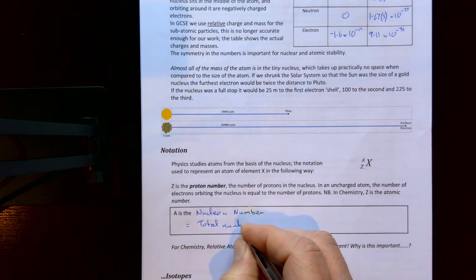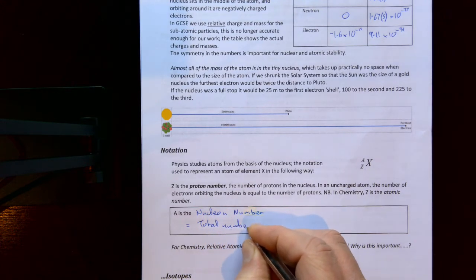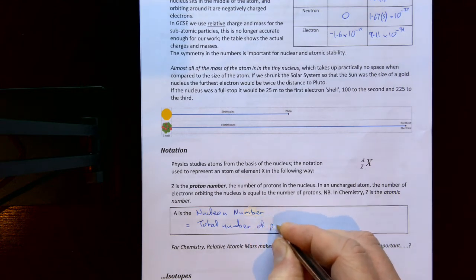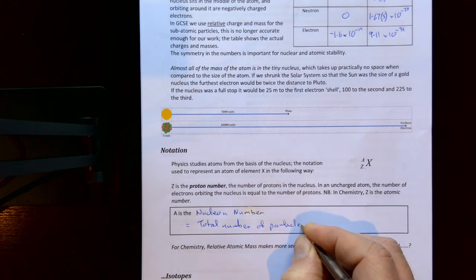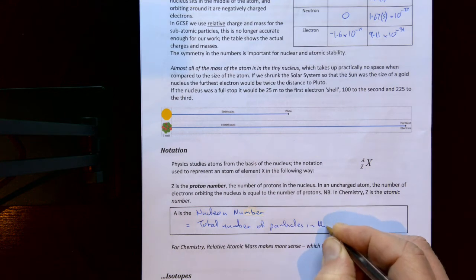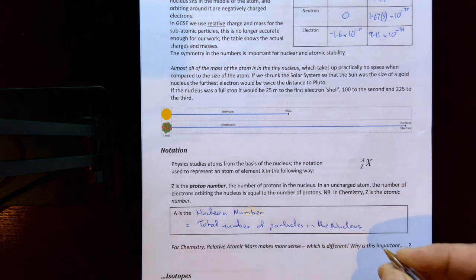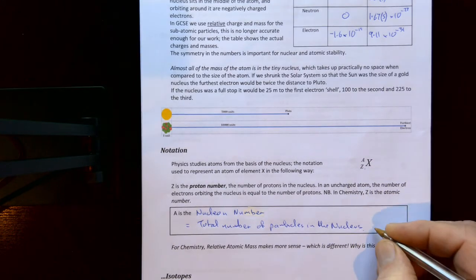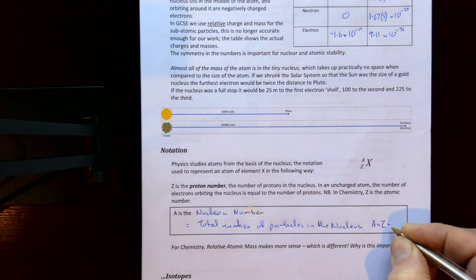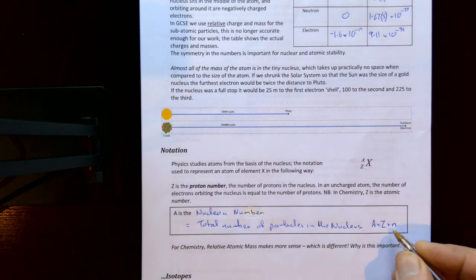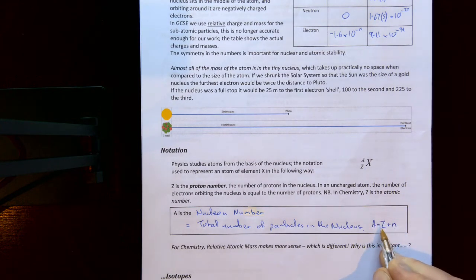Total number, again, it's not genius, it's the total number of particles in the nucleus, and we will build this up, but basically for us A is Z plus lowercase n. Number of protons, that's your Z, number of neutrons, that's your n. You put them together, you get the total number in the nucleus.